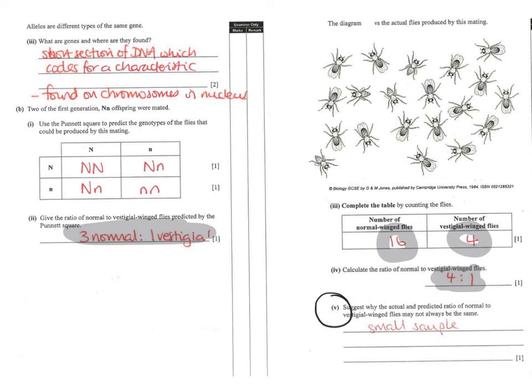Well, in this case, we've only got a small sample. We've only got a sample of 20, which in genetics is a very small sample. Normally, in genetics, if you want reliable results, you'd be looking at 100, 200, more than that. So the fact that we've got a small sample means that we're not going to get very reliable results, and that means that we would not always get the expected ratio.